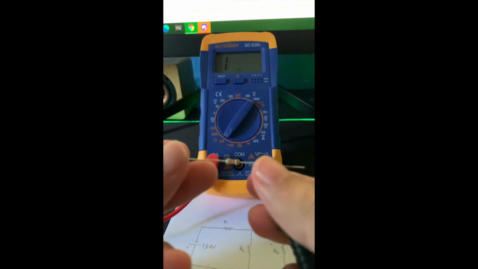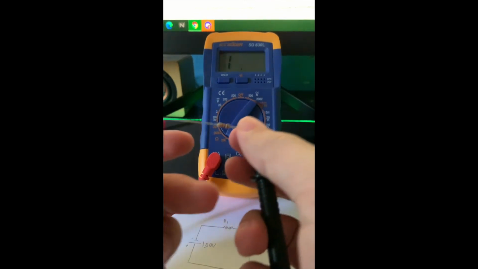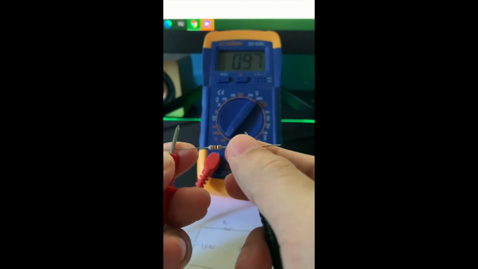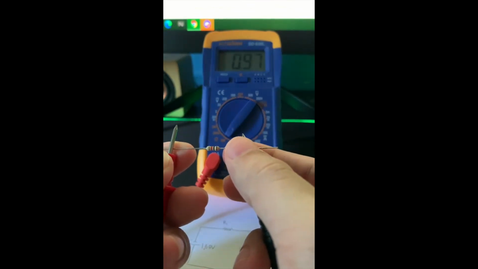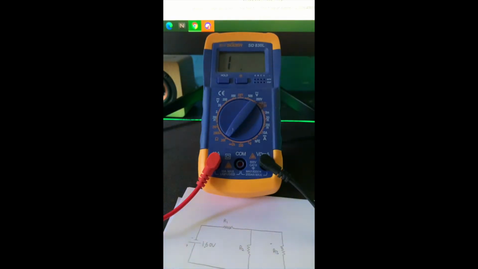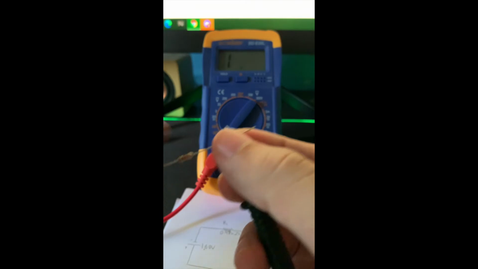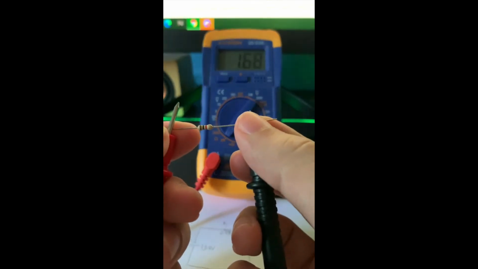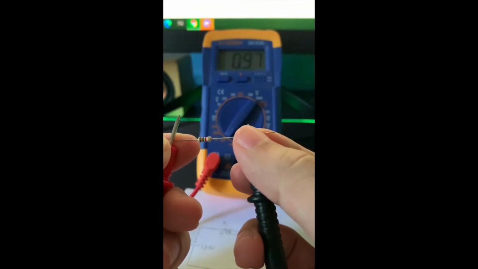Alright, and then we measure it: 0.97 kilo ohm. For the second resistor, we check the value again and we get the same, 0.97.